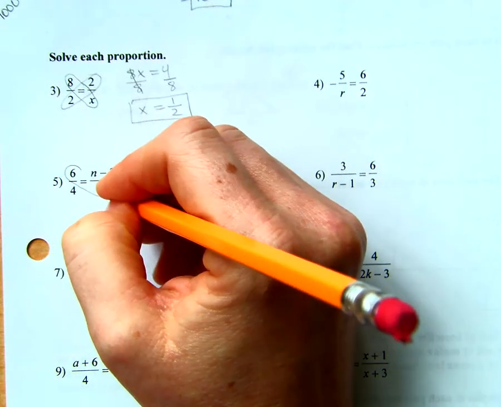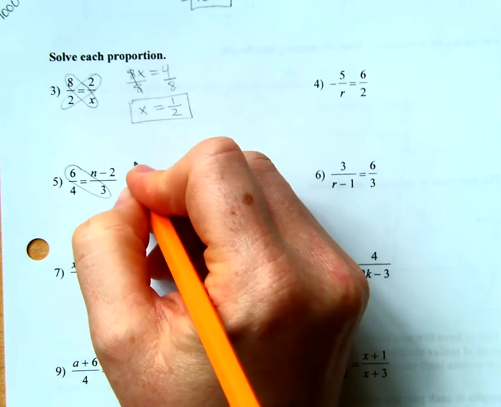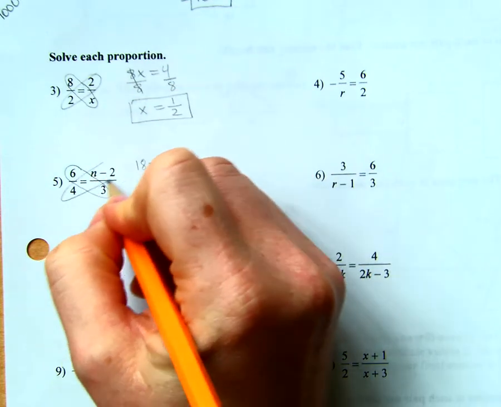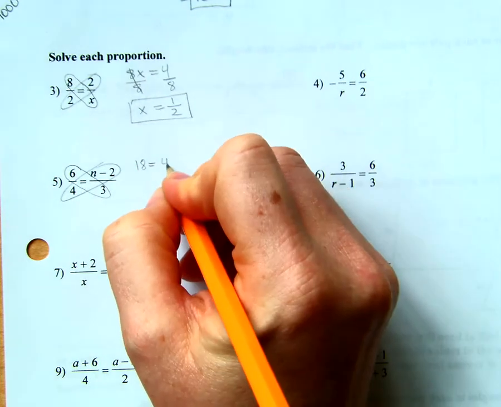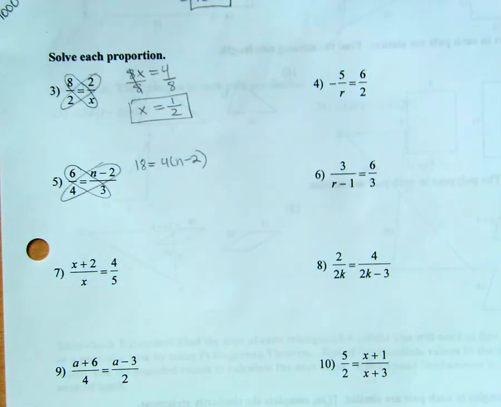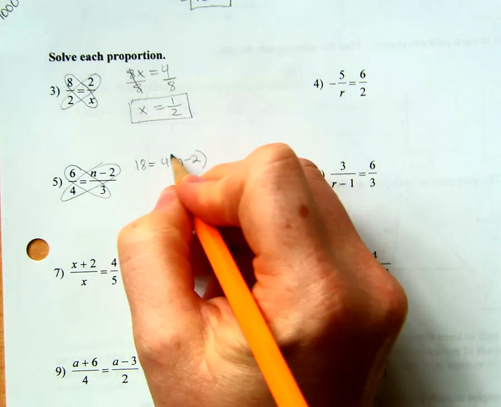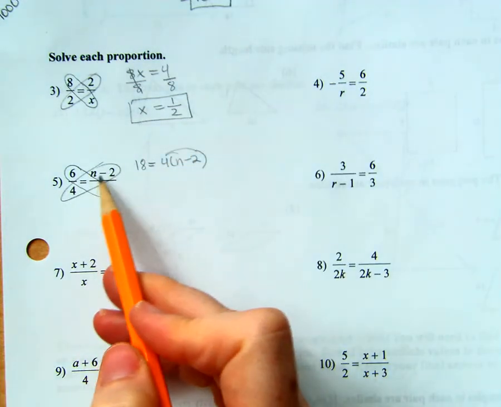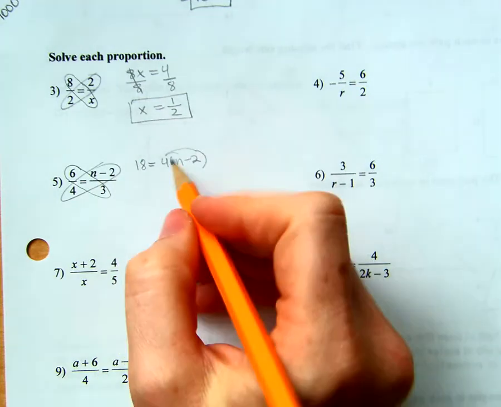I multiply my extremes, and that would give me 18. And then I multiply my means. And in this case, I'm going to have to distribute because I have addition or subtraction within a term.